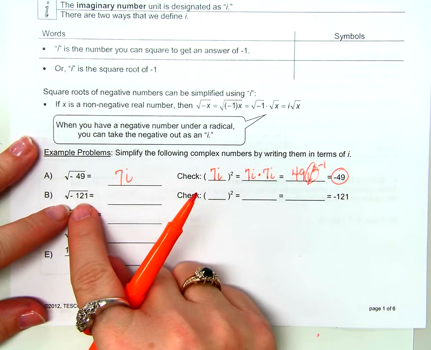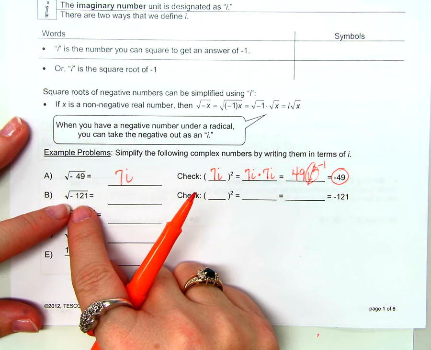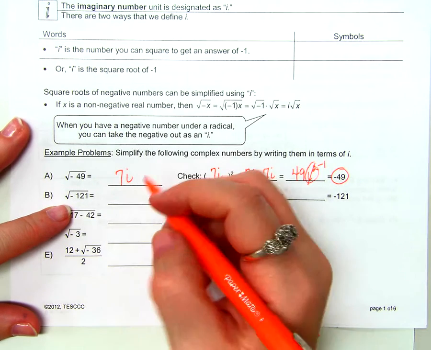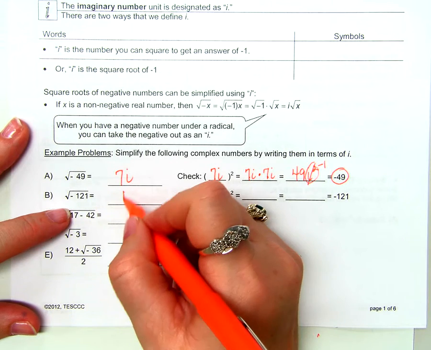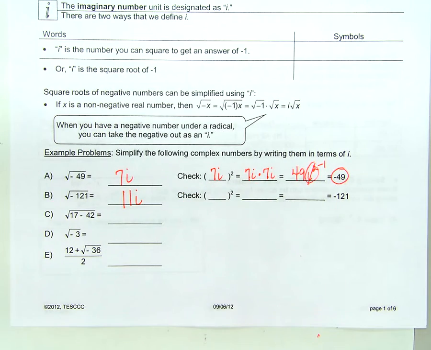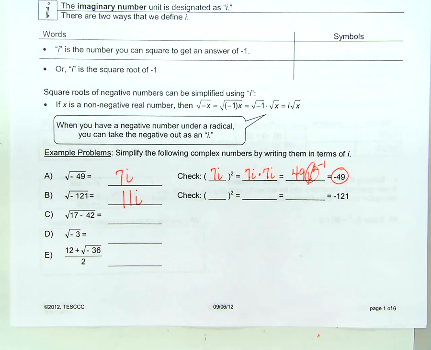So what about this one right here? What's the square root of negative 121? 11i.